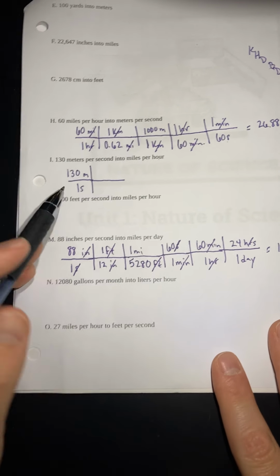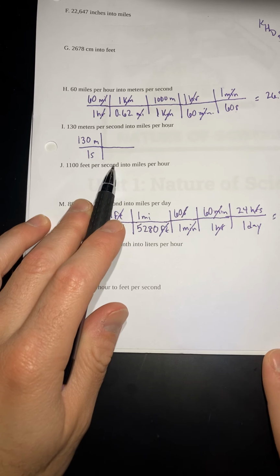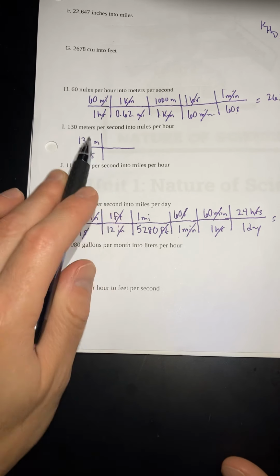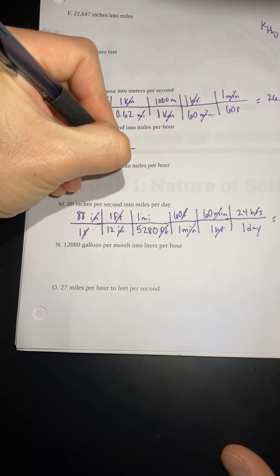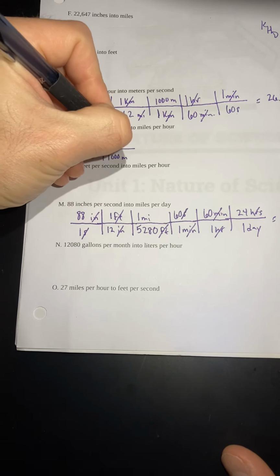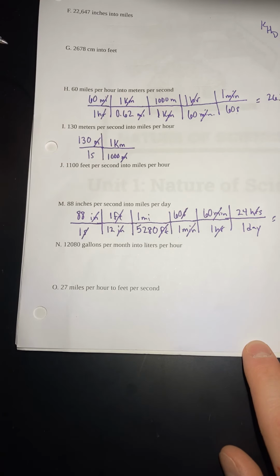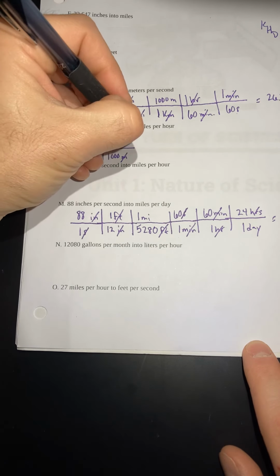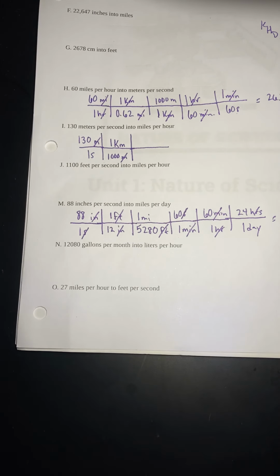All right, what's going to go on the bottom? It's going to be meters or kilometers? That should be meters because you want diagonal units to be the same. So this is going to be 1,000 meters for every 1 kilometer. Meters will cancel, leave you with kilometers. Now, we got one more conversion for the top to get from kilometers into miles.